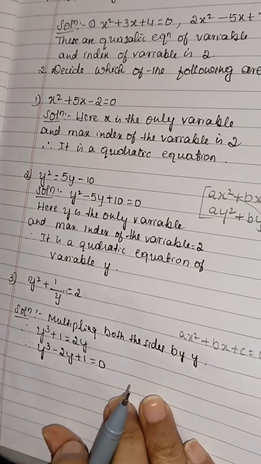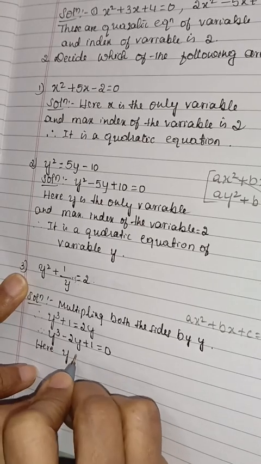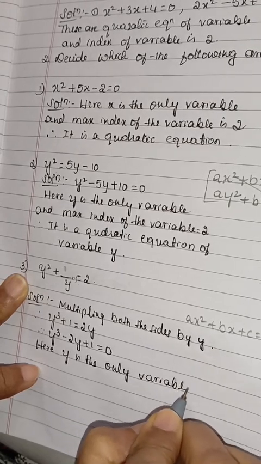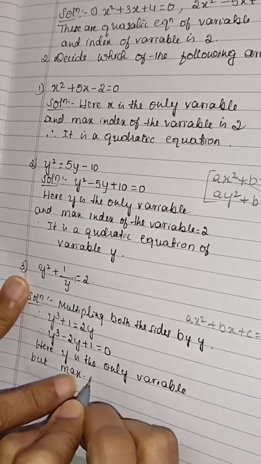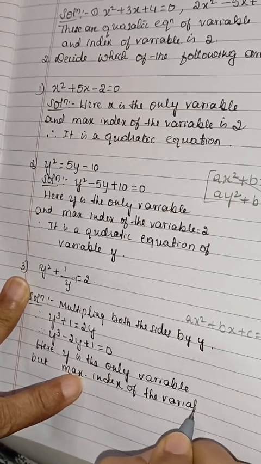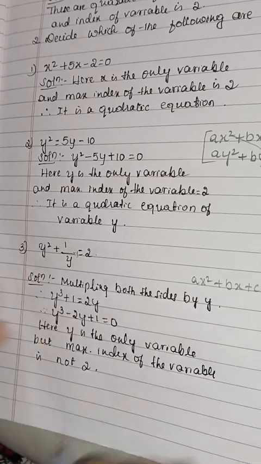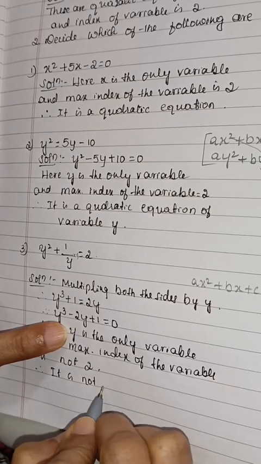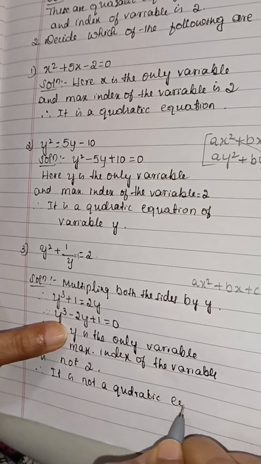Therefore we can write here: y is the only variable, but the maximum index of the variable is not 2, therefore it is not a quadratic equation.